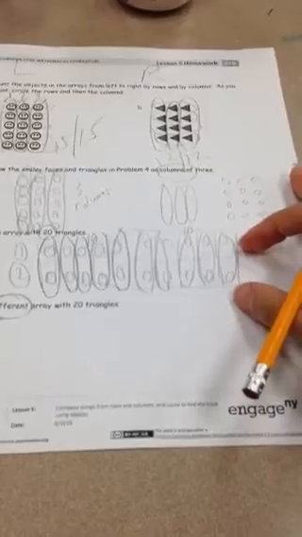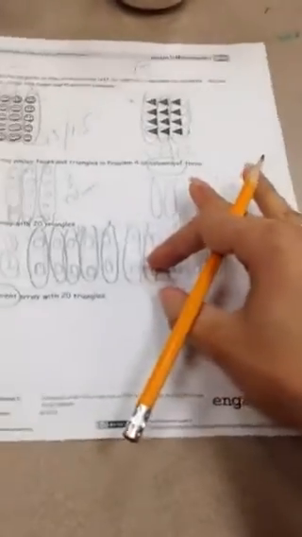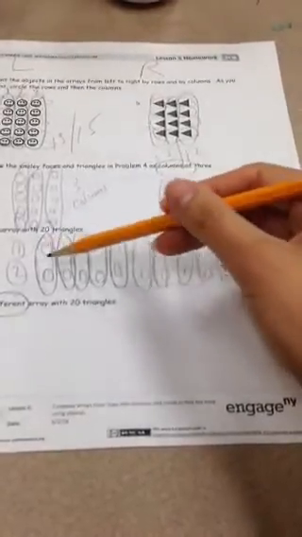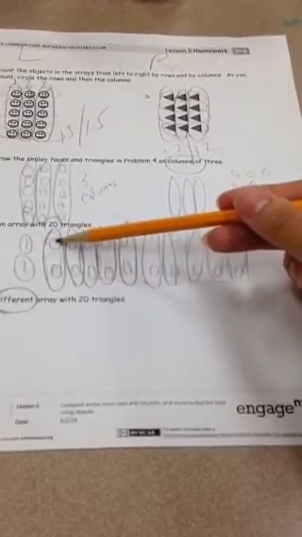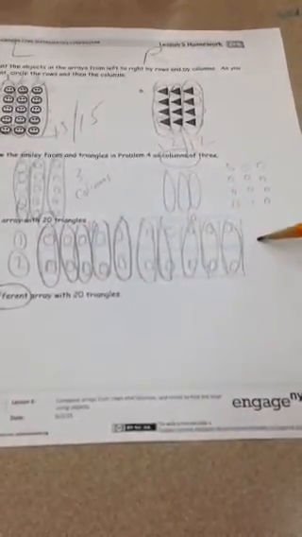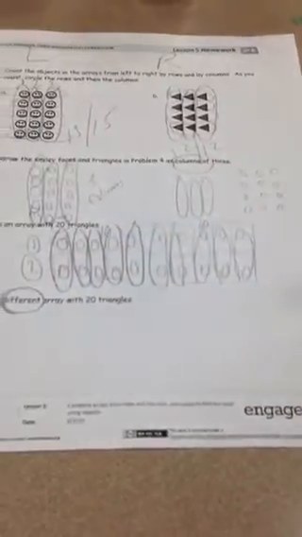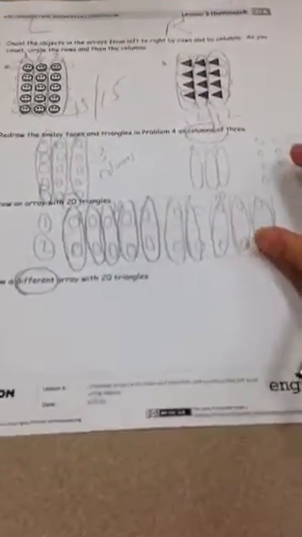No, that does not work because it is the same position. You did not move those around. You basically just circled something else, right? So no matter if you count this as a row or you count this as a column, you still have 10 in a row or 2 in a column, okay? So we got to make it a different organization, but still equal 20 triangles, or in my case, circles.